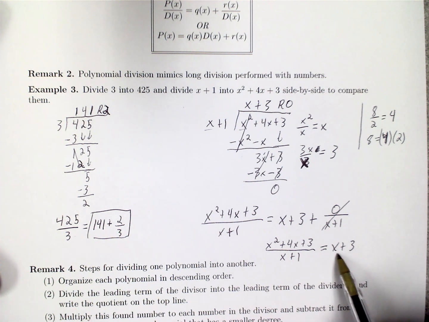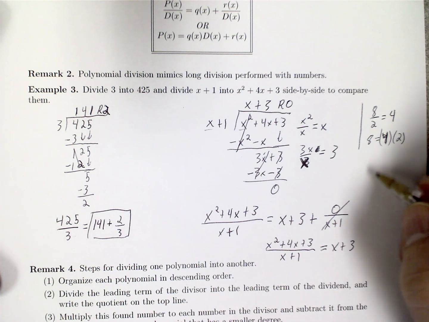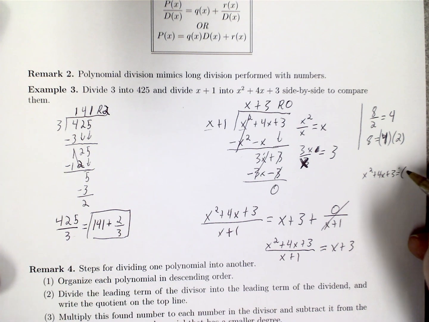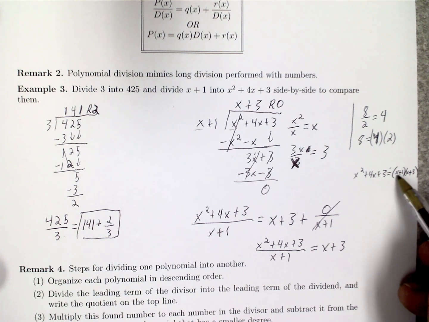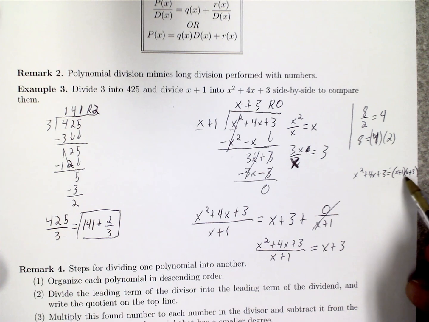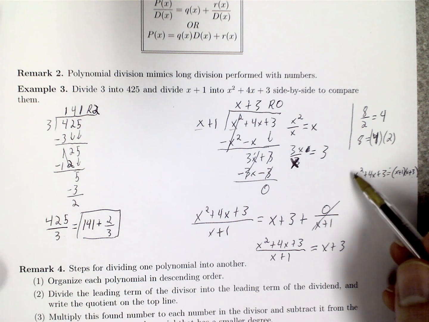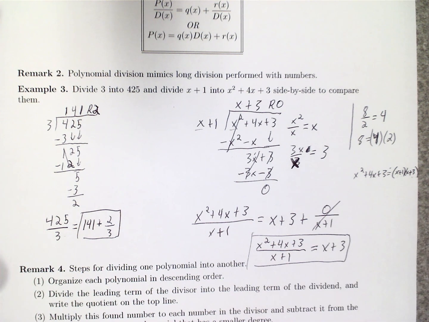So that means that x plus 3 and x plus 1 are both factors of the polynomial x squared plus 4x plus 3, which we know from just factoring it out normally. So this is x plus 1 times x plus 3. 2 numbers that multiply to be 3 and add to be 4 are 1 and 3. All right? So this is the answer. Just wanted to further expound upon that.